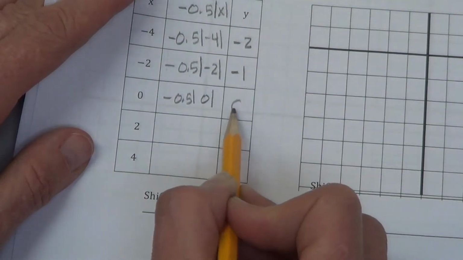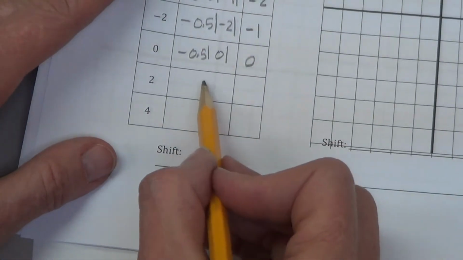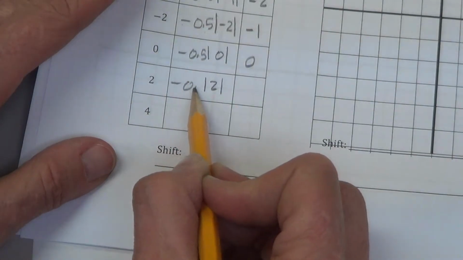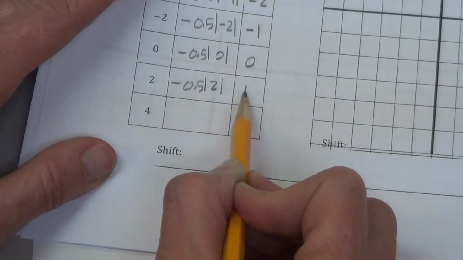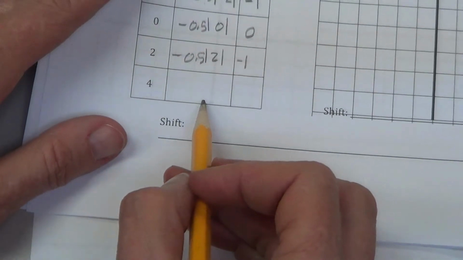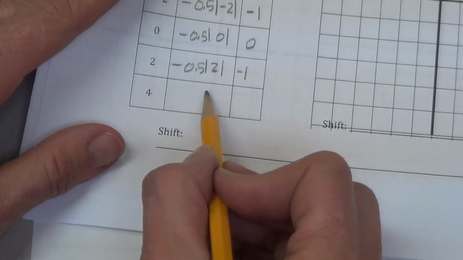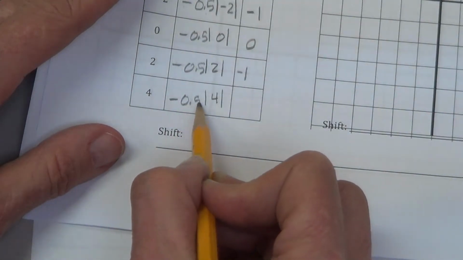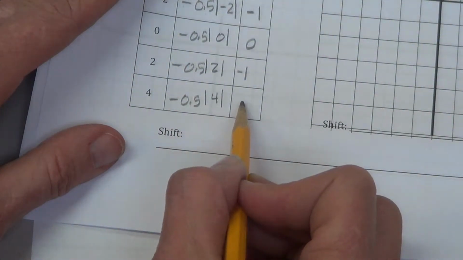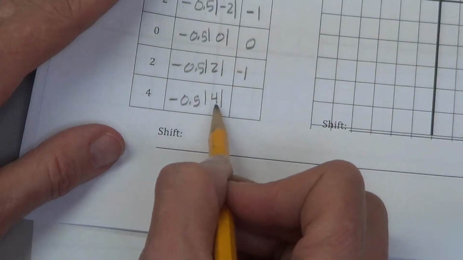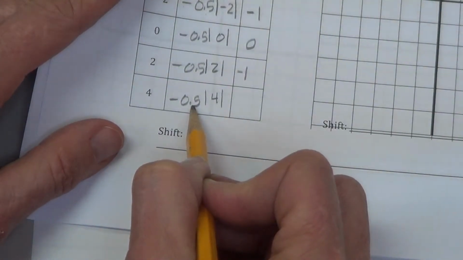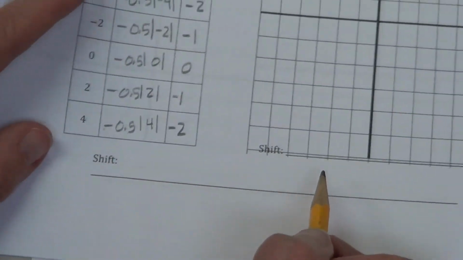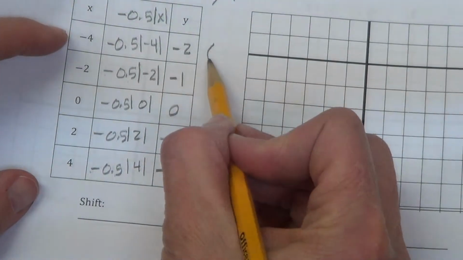Anything times 0 is 0. Absolute value of 2 is 2, times the -1/2 is -1. Absolute value of 4 is 4, times 1/2 is 2, times a negative is -2. Sorry about that.